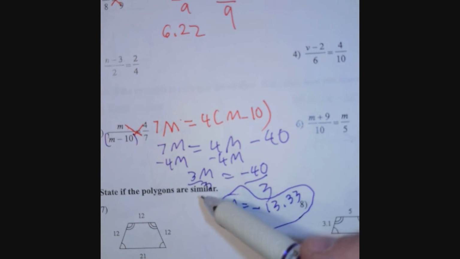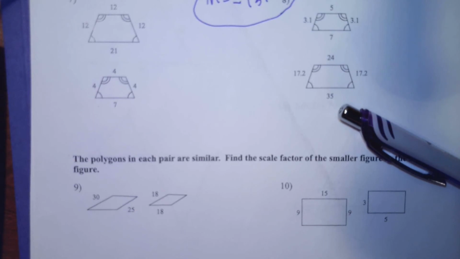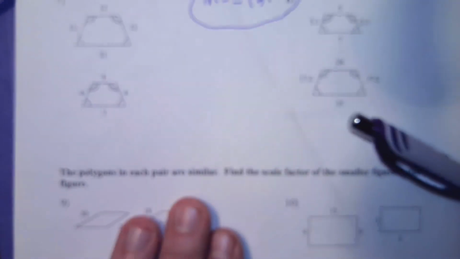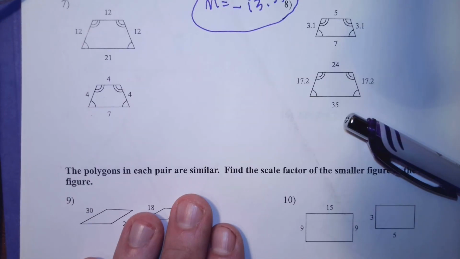All right, state if the polygons are similar. And I'm going to shift this. I don't like how it's looking right now, so I'm going to shift it. And now it's sideways. There we go. Make sure we're auto-focused on, because I don't like it. Just bear with me. There we go. That looks better.